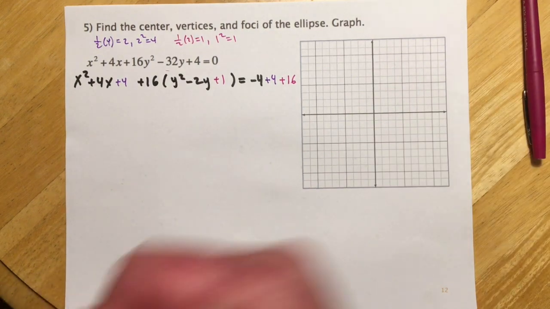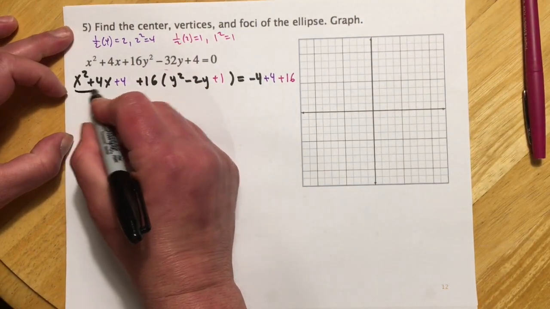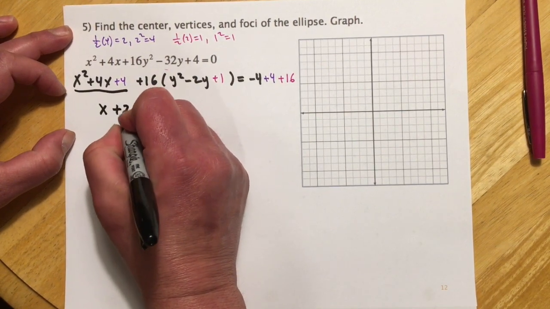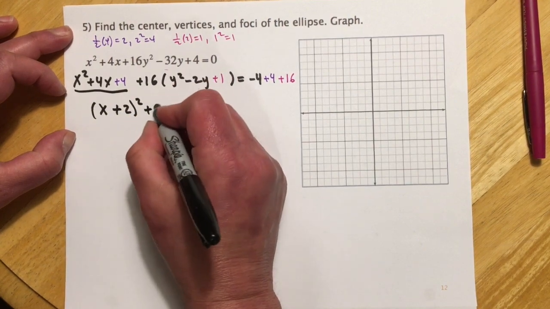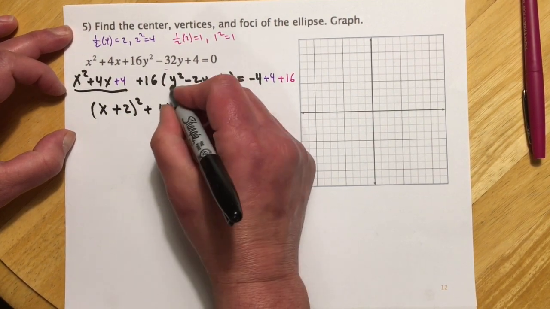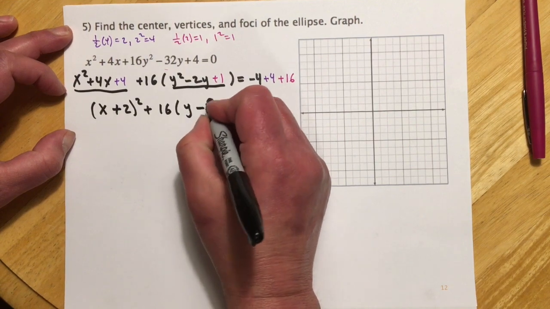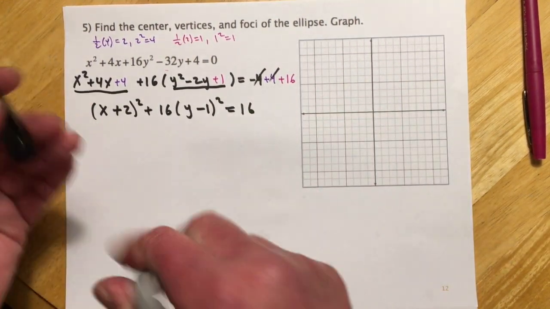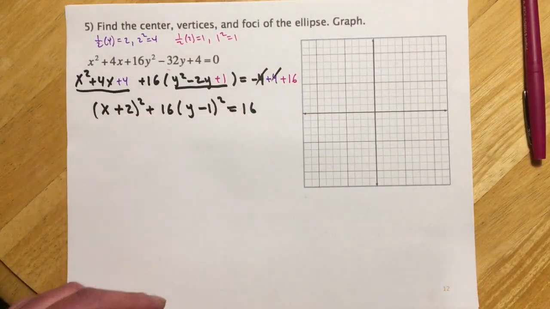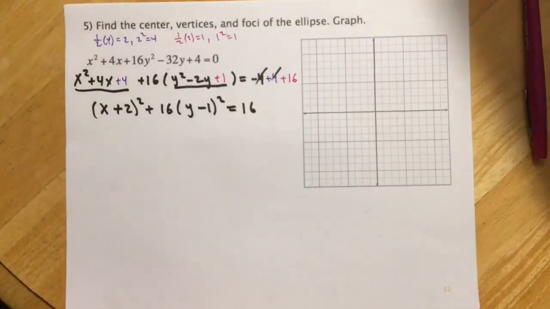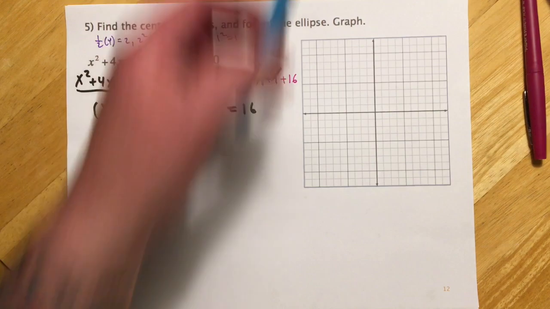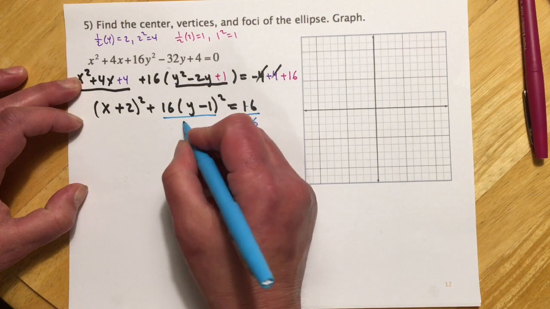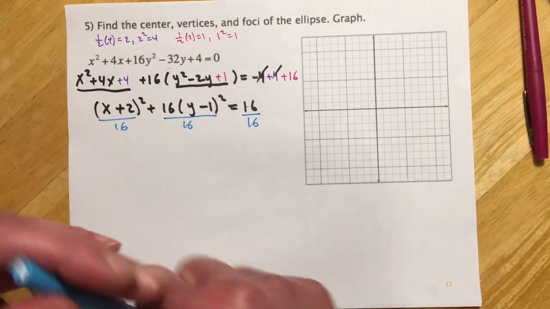And so now, for the x's right here, this is going to factor to x plus 2 squared. And then that 16 is still there. And then this piece will factor to y minus 1 squared. The 4's drop out and it equals 16. So we're getting close. But this over here, remember in the formulas, is always a 1. And so that tells us what we have to divide through by. So to make this 1, I have to divide by 16. So I divide here by 16 and here by 16.